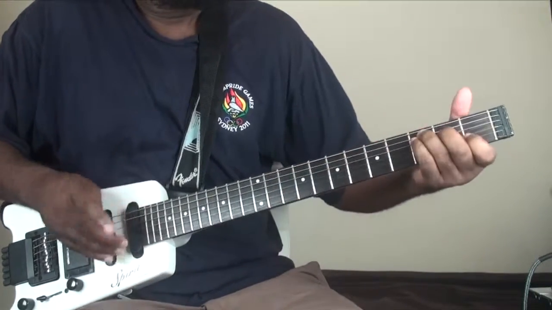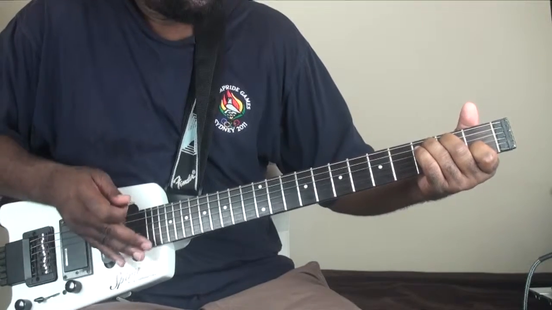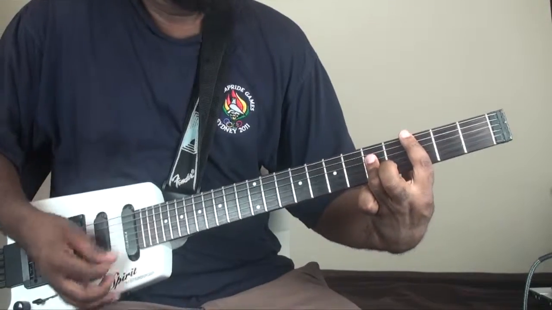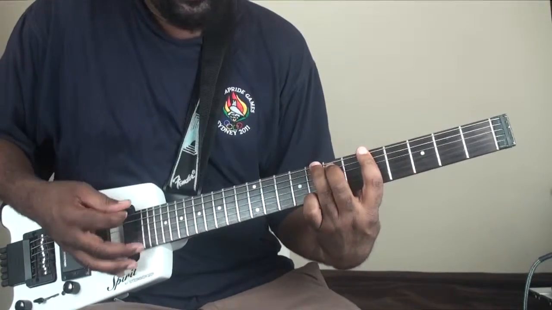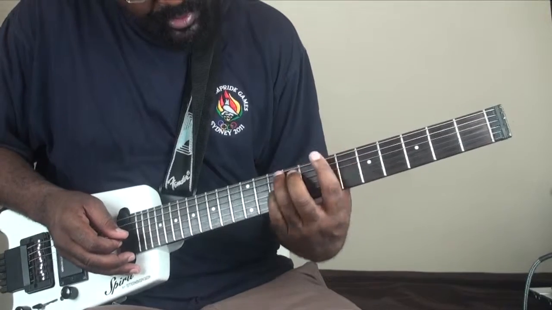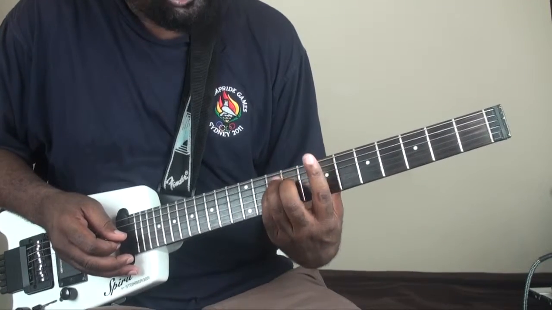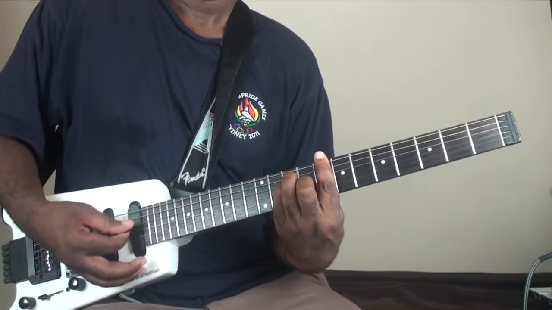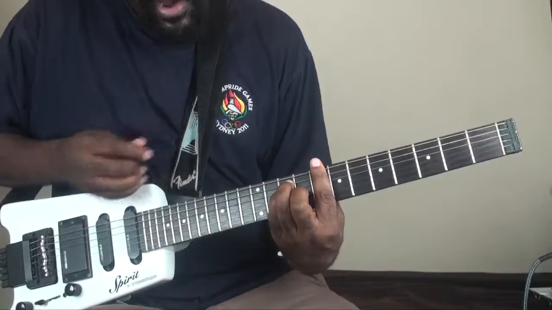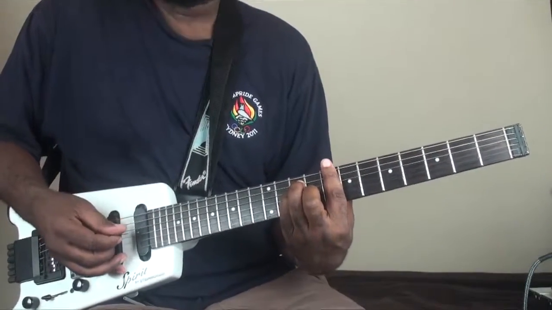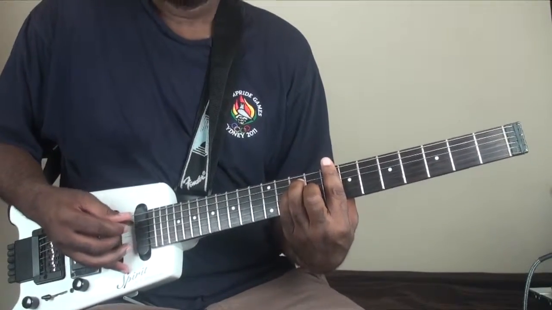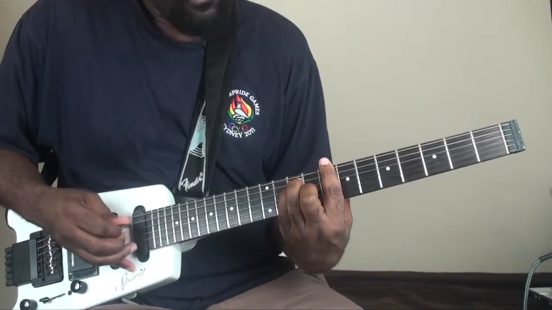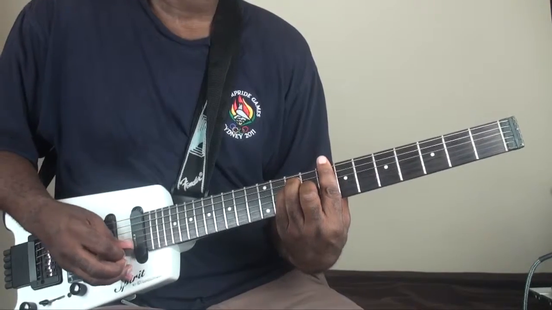So far we have gone C shape of the C, A shape of the C, G shape of the C, and we've gone E shape of the C. Okay, now let's spell this chord again so that we can landmark to the next chord. So we have here 1, 5, 1, 3, 5, 1.